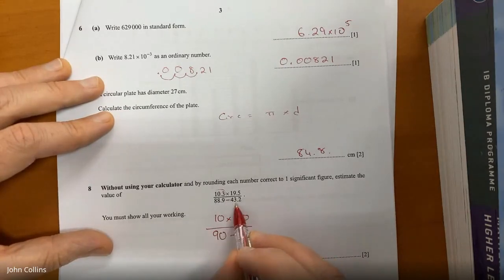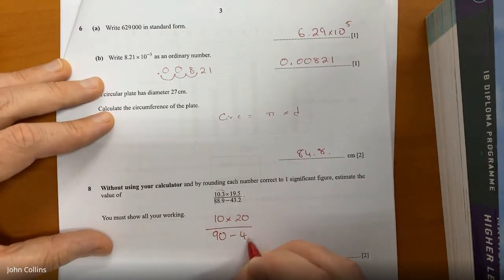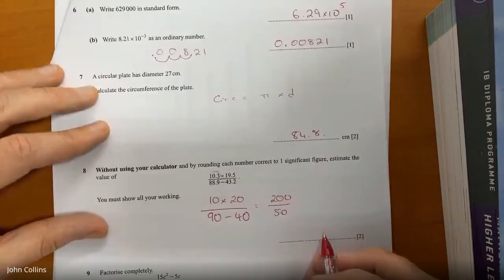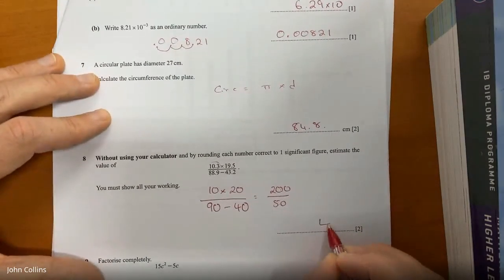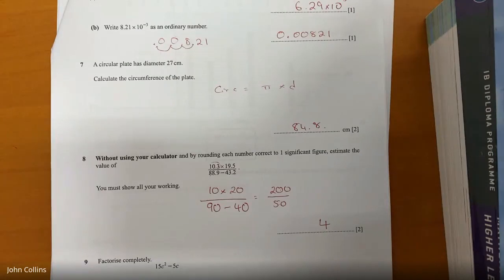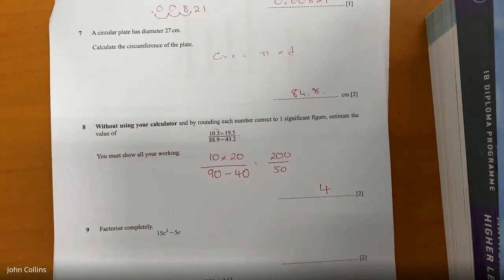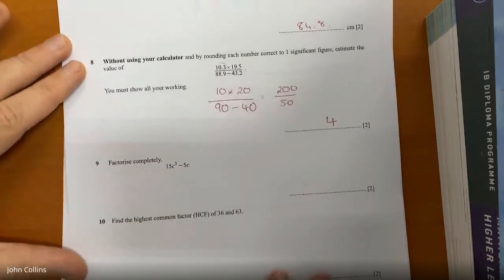Minus 40 or 50 for this one? 40. All right, so 10 times 20 is 200 divided by 90 minus 40, which is 50. 200 divided by 50 fits in 4 times, is it? 4. Yeah, 4 times 50, 50, 50, 50. Okay. 2 marks for that. Factorize completely here.